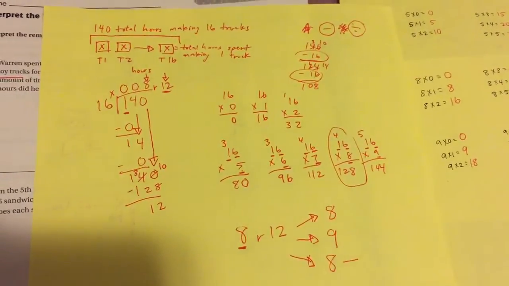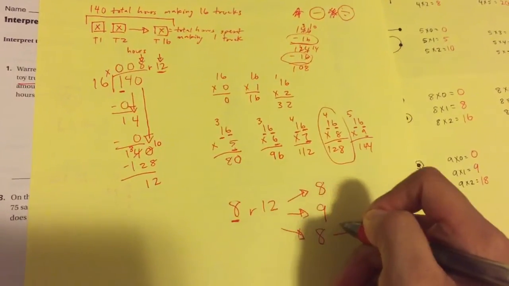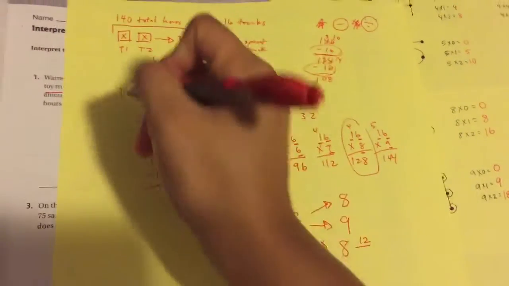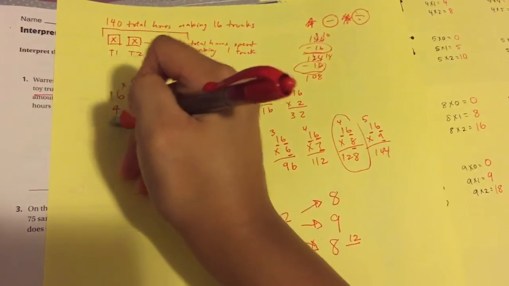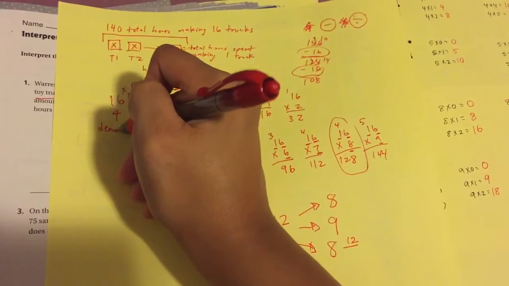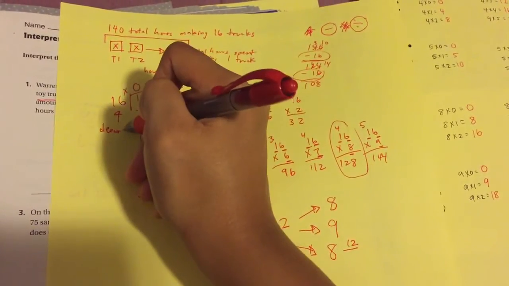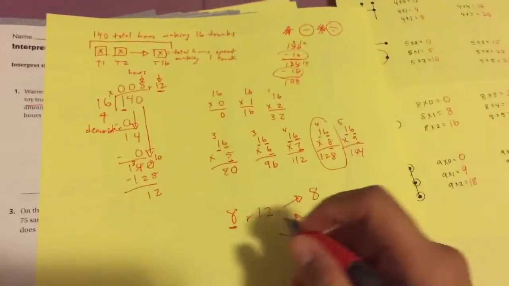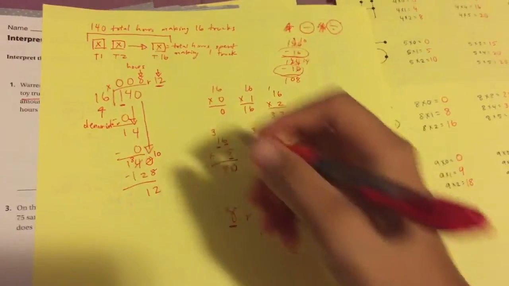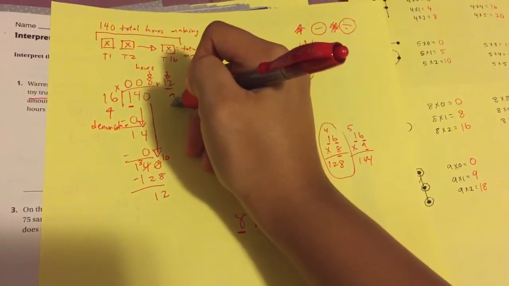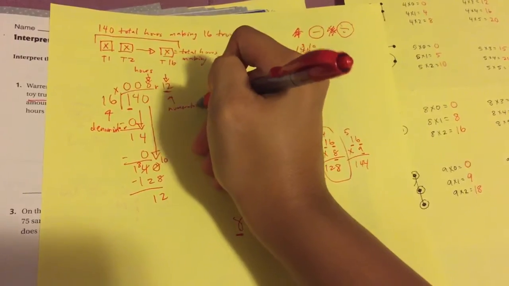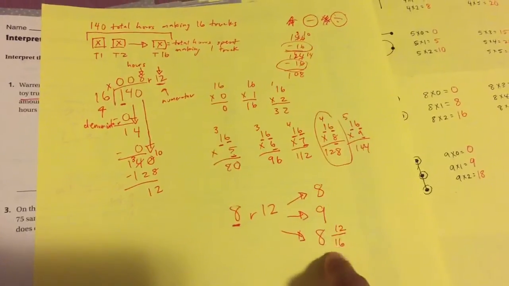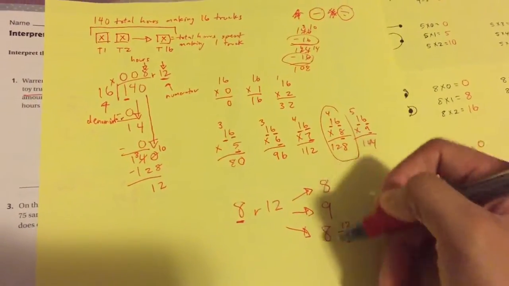8 with a fraction. And the remainder 12 will be our numerator. And then we'll have to figure out our denominator. And our denominator is whatever our divisor is. So right here, this will be the denominator, because that's our divisor. And this would be our numerator. The numerator is the top number of a fraction, and the divisor will be our denominator. So it's going to be one of these answers.